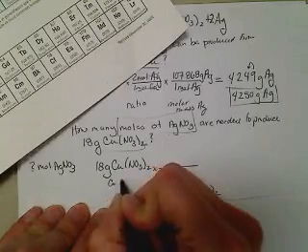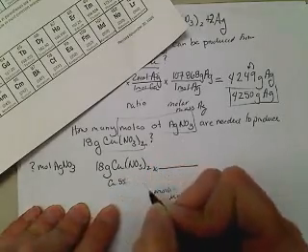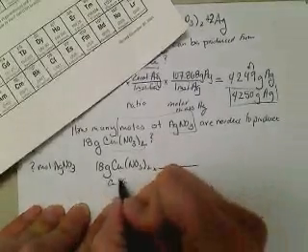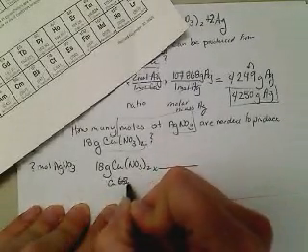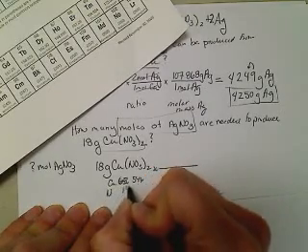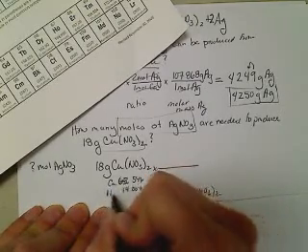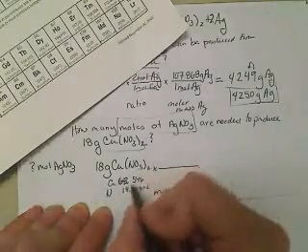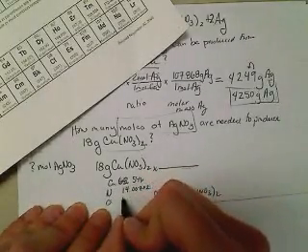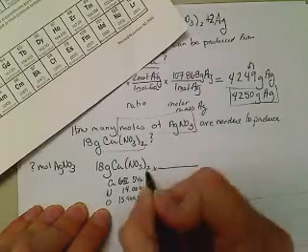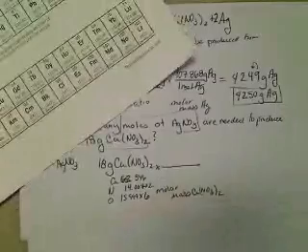So copper was 63.546. Nitrogen is 14.007. And we have 2 of them, so we need to multiply that by 2. And then you're going to add to it your oxygen, and that's going to be 15.999 times 6. Because remember, 3 times 2 is 6.